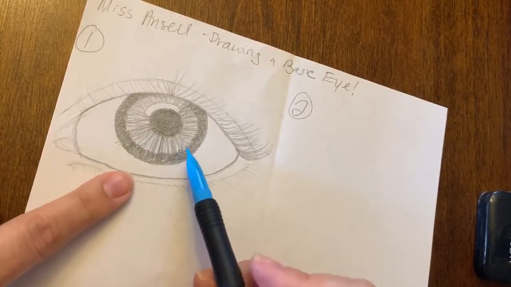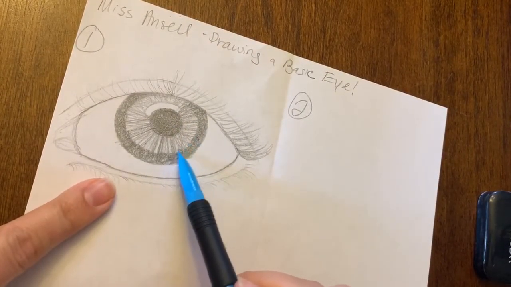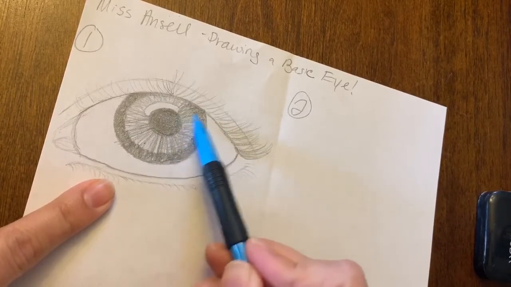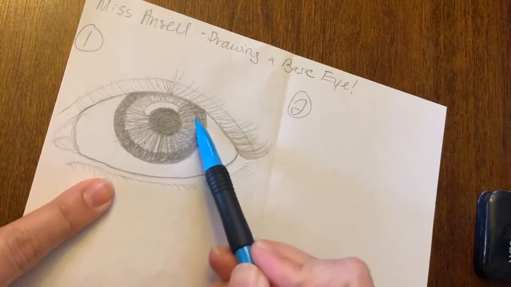Next, you're going to want to add a medium value over top of everything else to darken that up and blend it in a little bit.